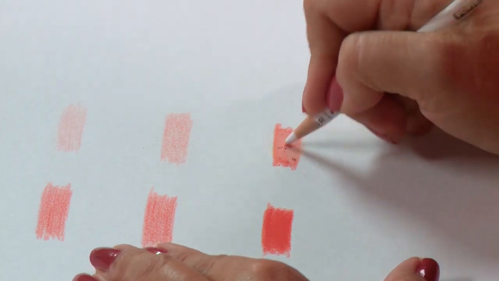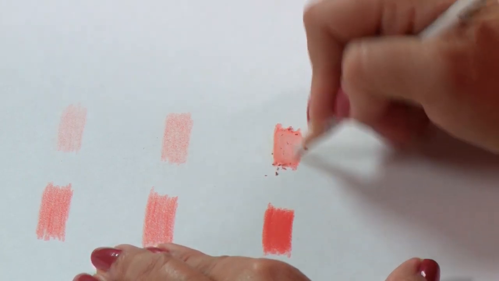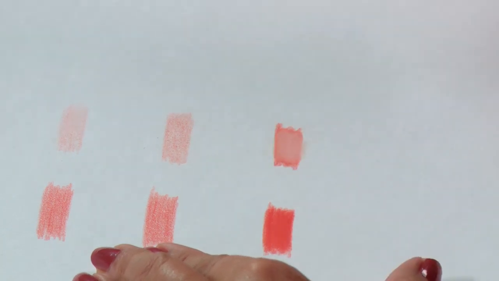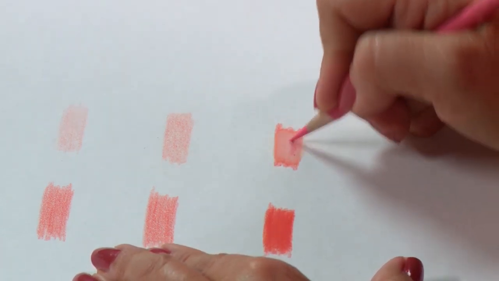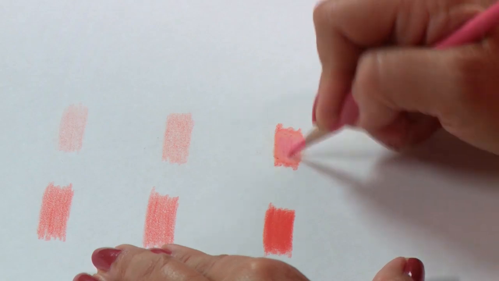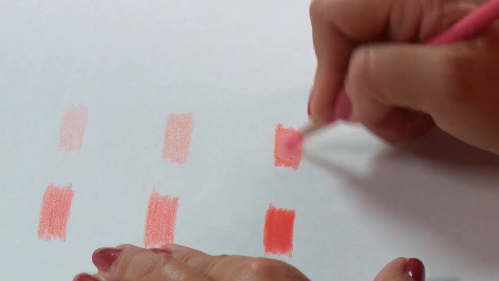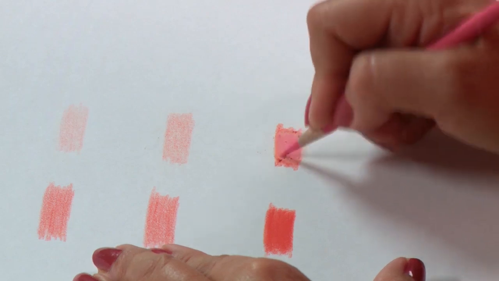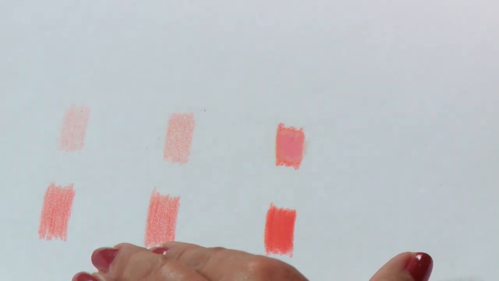Okay. Now let's see if I can put that pink over it. And I'll have to use a little bit of pressure because I've really pushed down the tooth. But here we go. Is it going to work? Sure it is. We now have a nice pink petal for our flower. It is affected by a little bit of that orange underneath, but we can call it a pink petal.